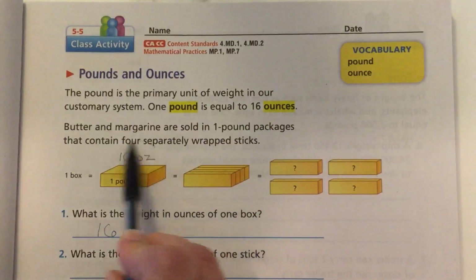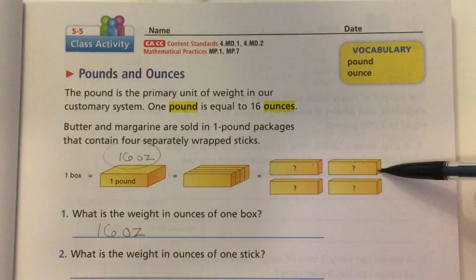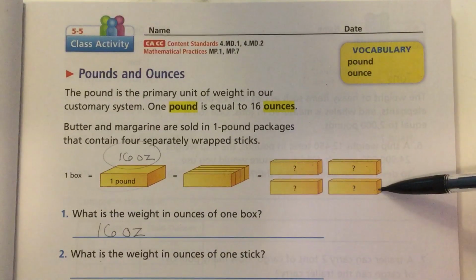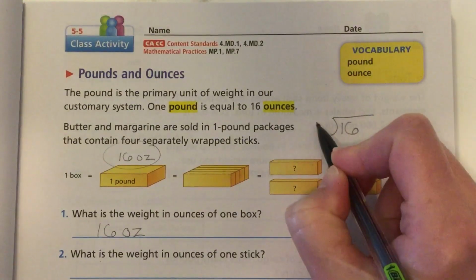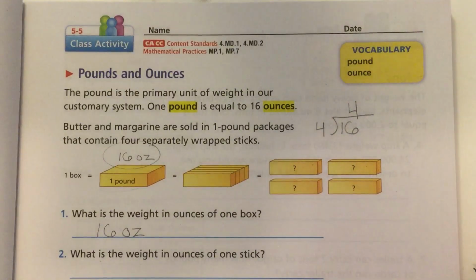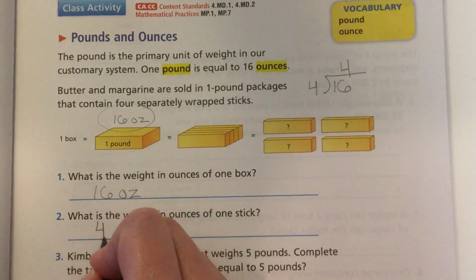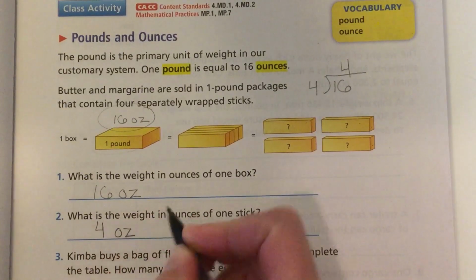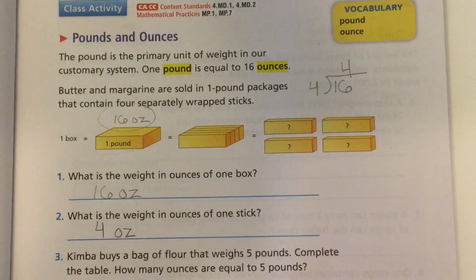So how could we take that 16 and figure out what number goes in each of these sticks? Aha, 16 divided by 4, right? Because there's 4 sticks. 16 divided by 4 equals 4. So the weight of one of the sticks of butter or margarine would be 4 ounces. Notice that even though it's plural, I'm still abbreviating it as OZ.